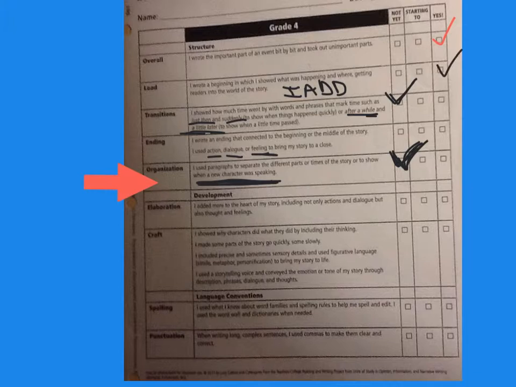Next is elaboration. That's where you worked on really adding more to the heart of your story, including not only actions and dialogues, but thoughts and feelings. So really not just telling what happened, but showing it in words. And then coming down to your craft.